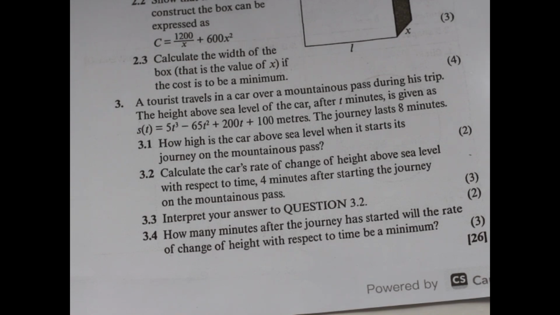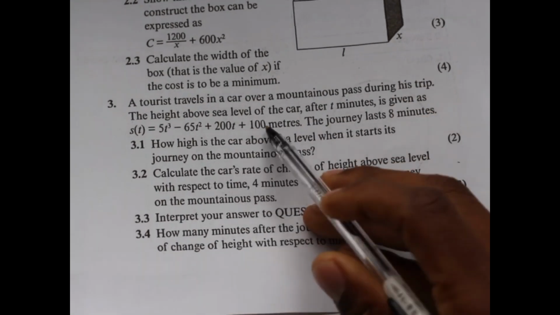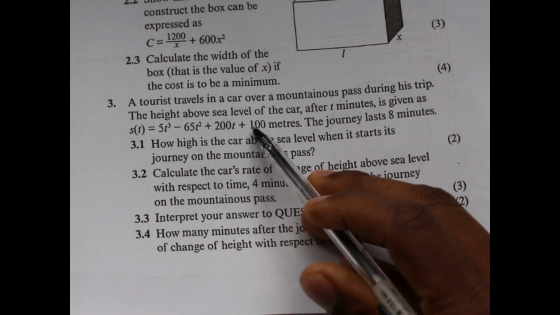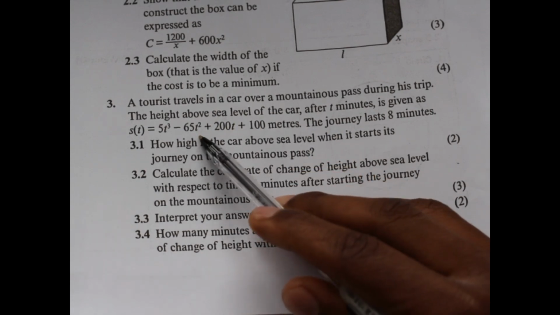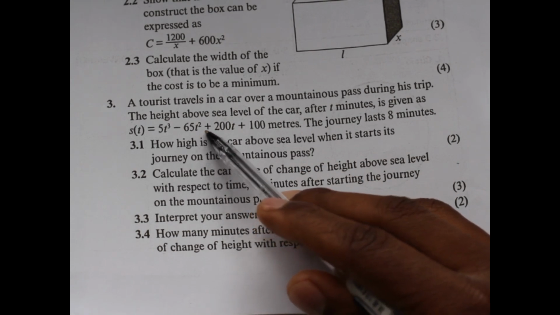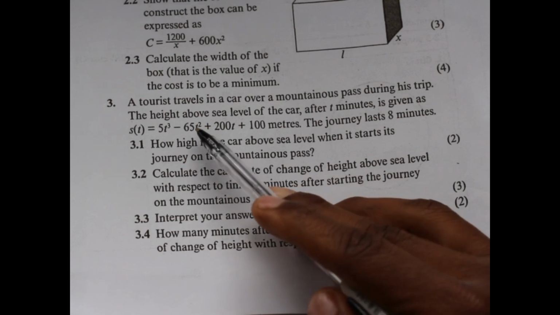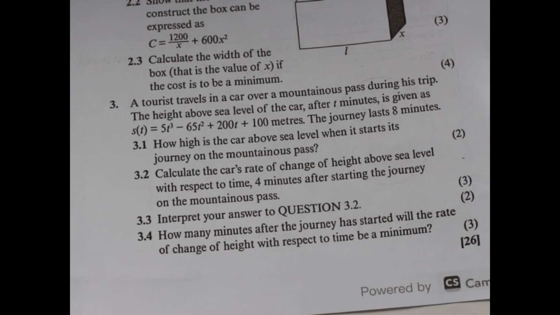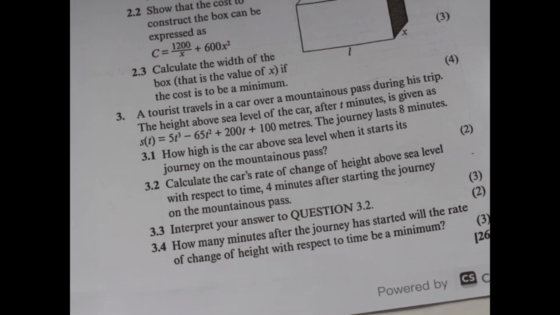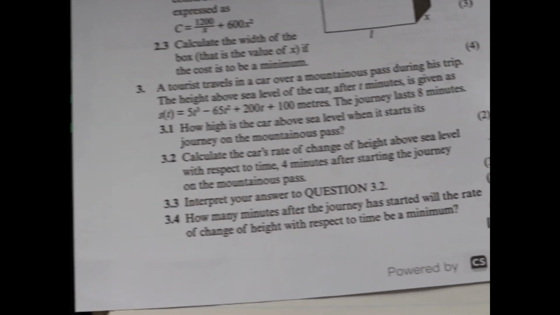So if you substitute 0 for t, you would definitely be able to know what the distance is before the journey starts. I'm pretty sure you guys can see that this is just going to be 100 meters, because you put a 0 there, everything zeroes out. 0 squared is just 0, so we're not going to waste our time with 3.1.